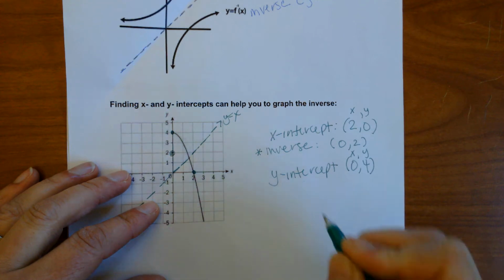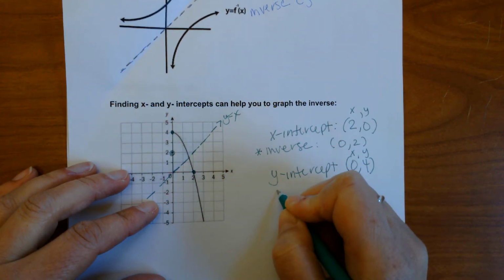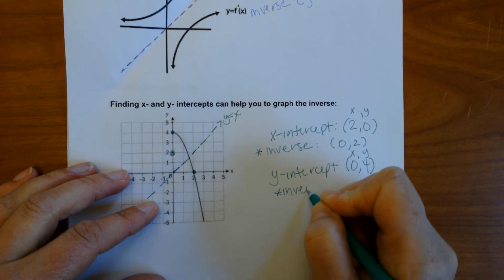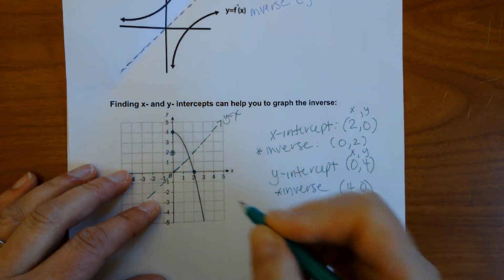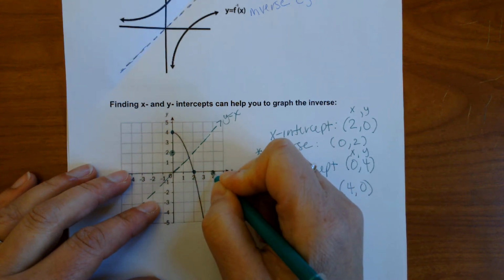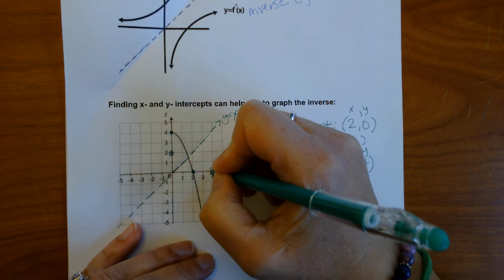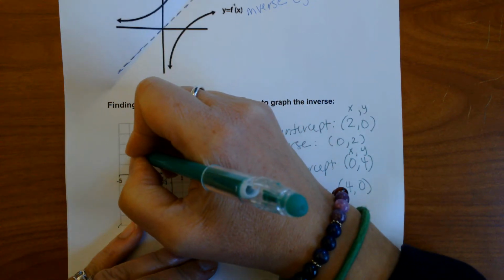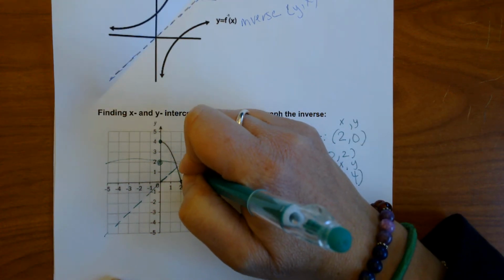Okay. The original Y-intercept was 0, 4. Well, now we need to do the inverse. The inverse, 4, 0. You're getting this down, so let's go to 4, 0. Okay. And so what we're going to do is we are going to draw in this little curve. Look at that. Isn't that neat?